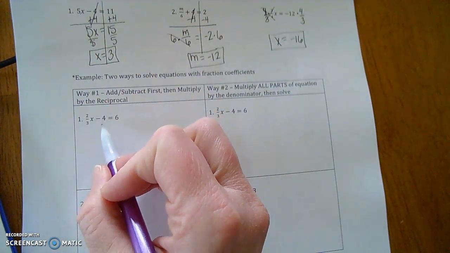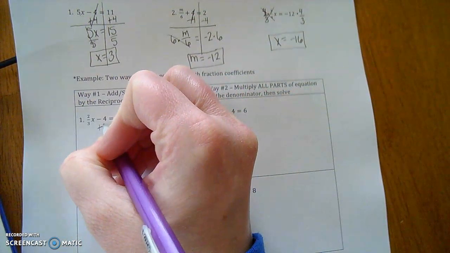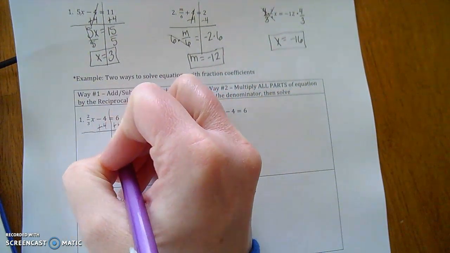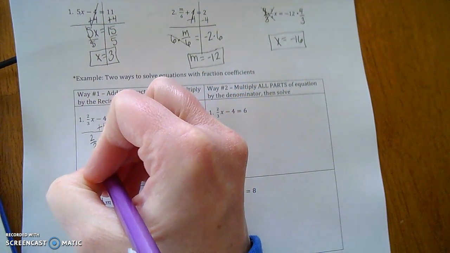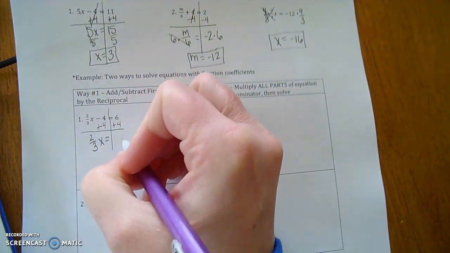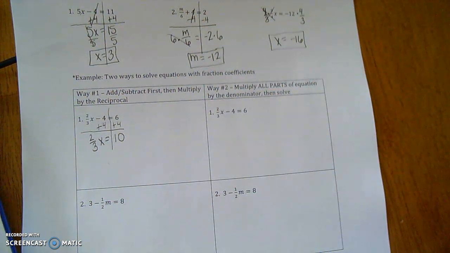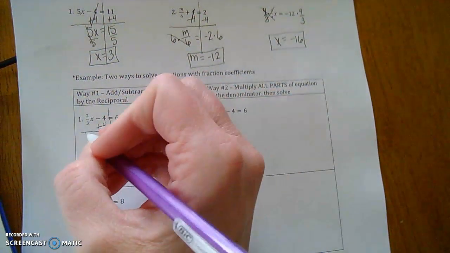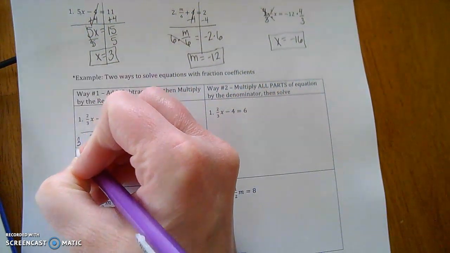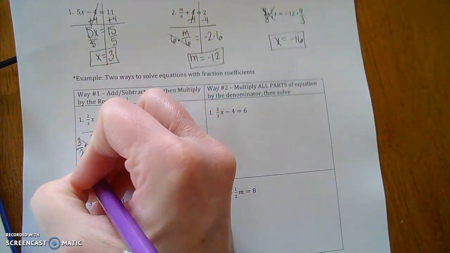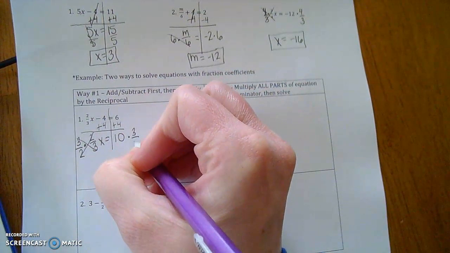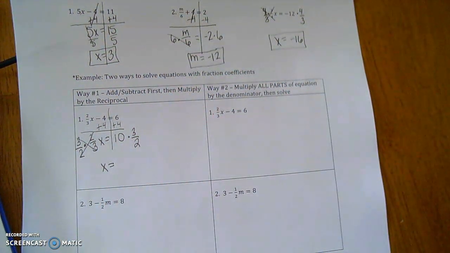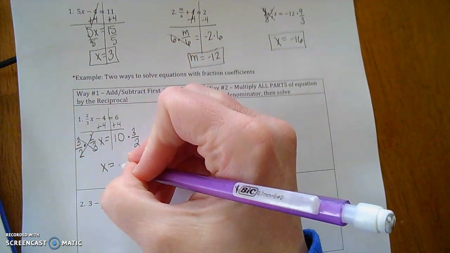We need to get rid of the minus 4 first, so we need to add 4 to both sides. 2/3 x equals 6 plus 4 is 10. Then to undo 2/3 being multiplied by x, we need to multiply by the reciprocal. So times 3 over 2, times 3 over 2. So x equals 10 times 3 over 2 would give us 15.